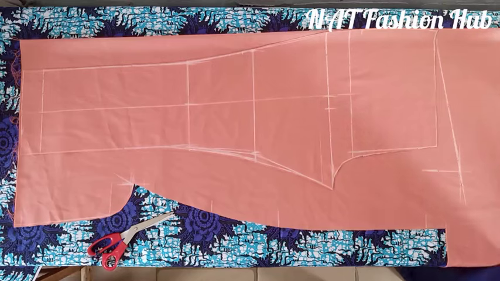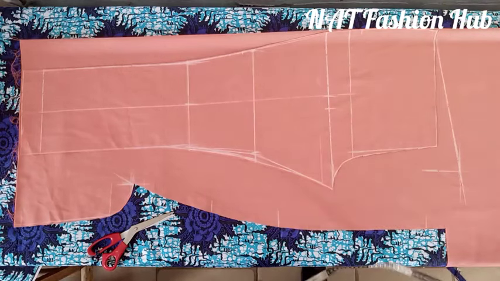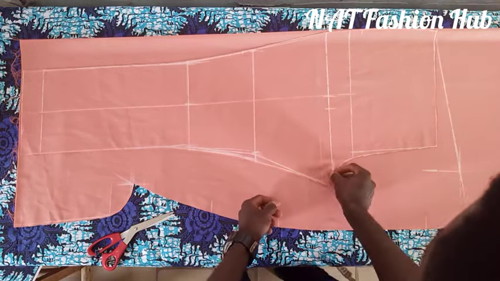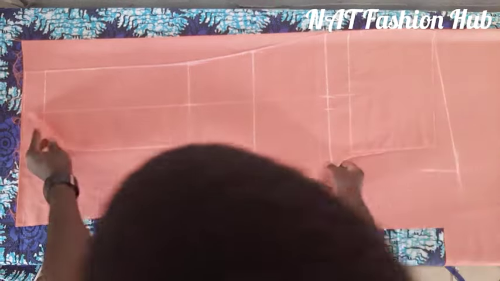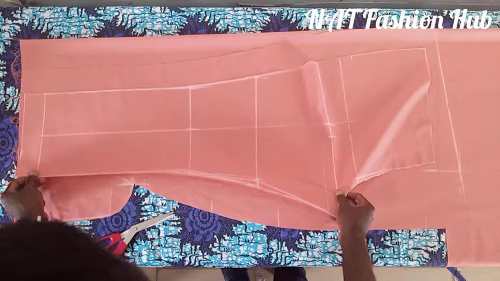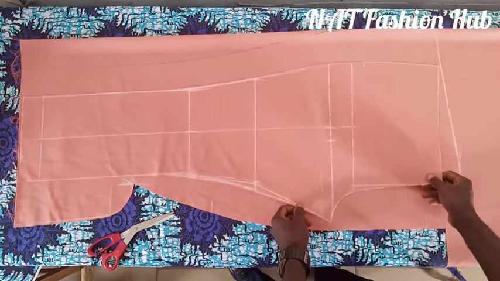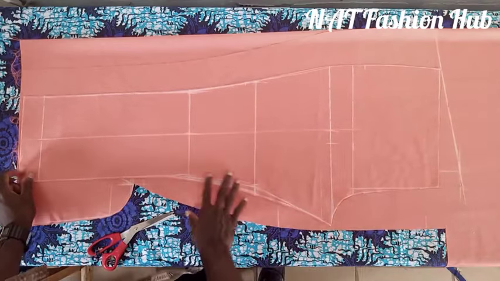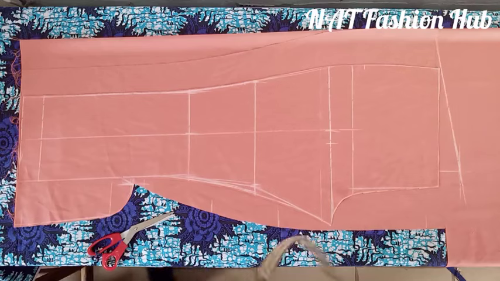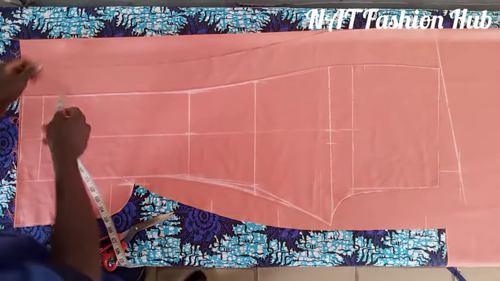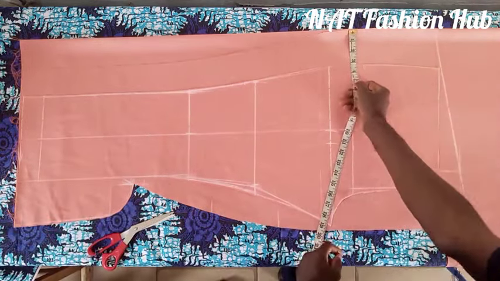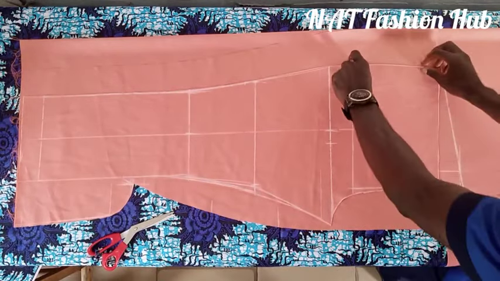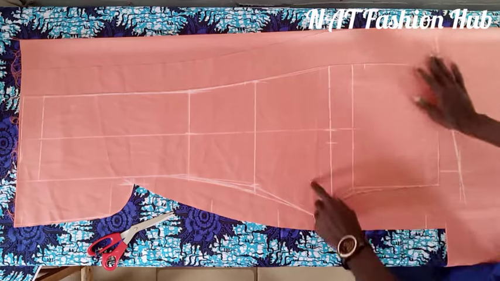Once I'm done with that, the next thing I'll do is to push one of the front pieces, shift it out a little. Now watch this. The very simple formula. Shift out a little, leaving an allowance of about 2.5 inches down here, and then 3 inches up here. All right, difference of half an inch.